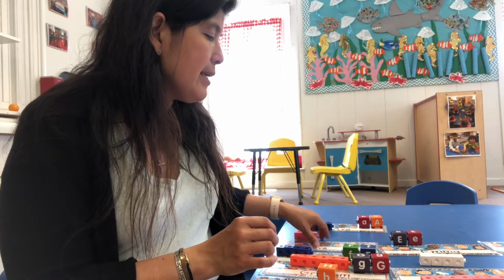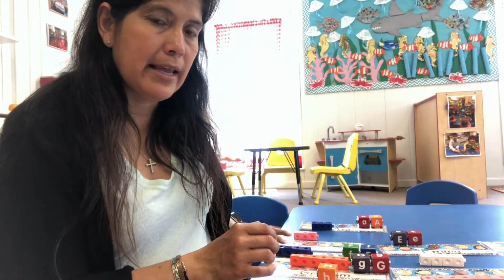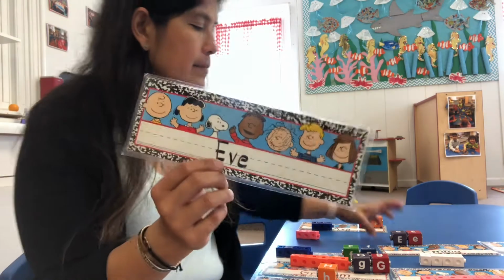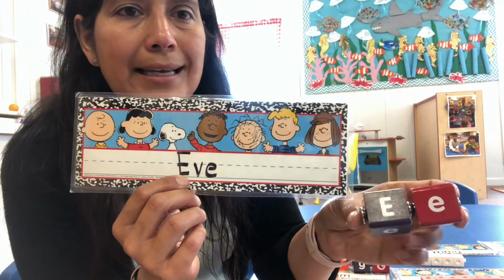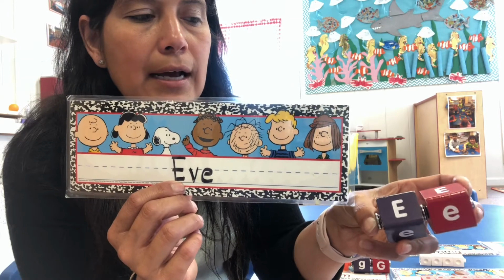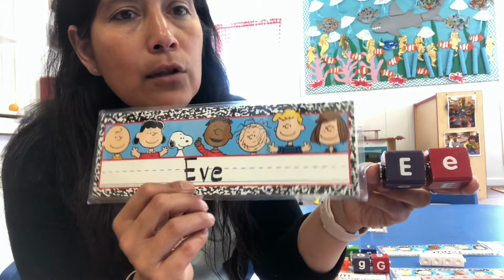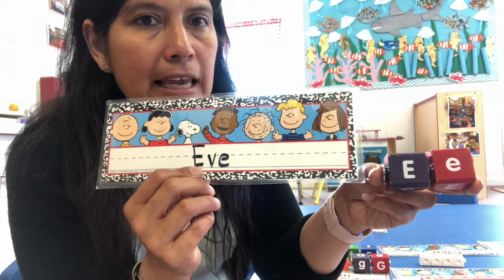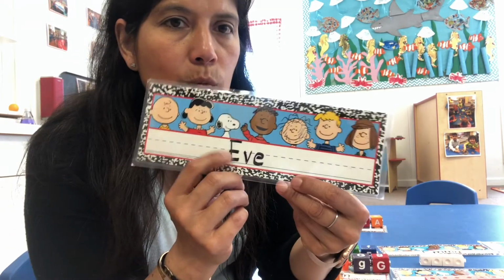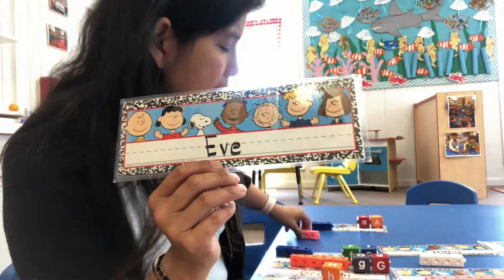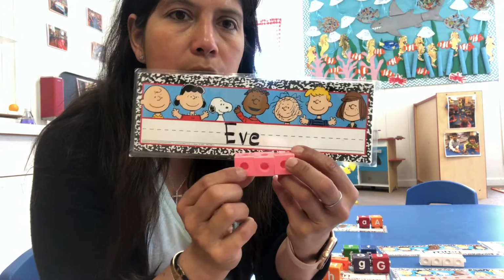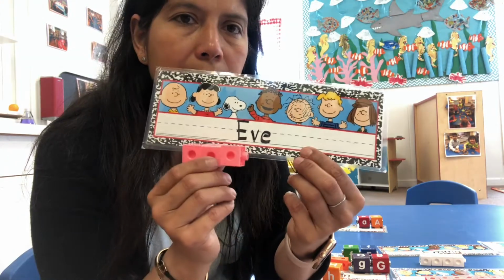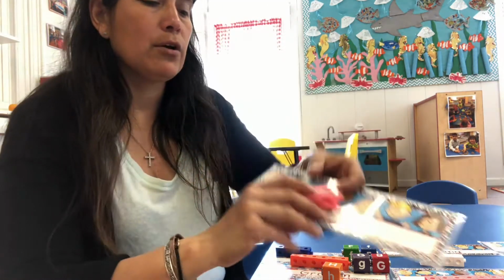It's going to be Eve's. Eve's name begins with the letter E. E for Eve. So you have your uppercase E, lowercase e, and Eve has 1, 2, 3. So Eve has 3 letters. So as you can see, the cubes has 1, 2, and 3. 3 letters. And then we're going to go to our next name.